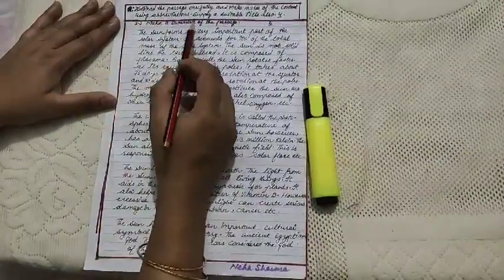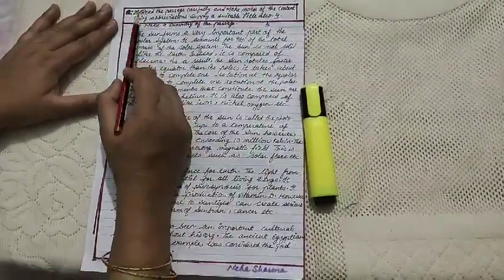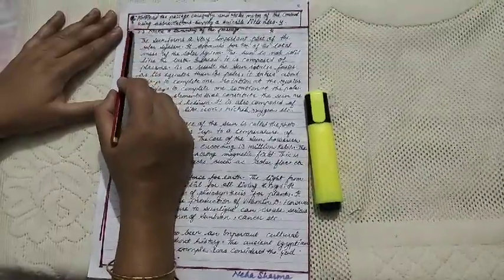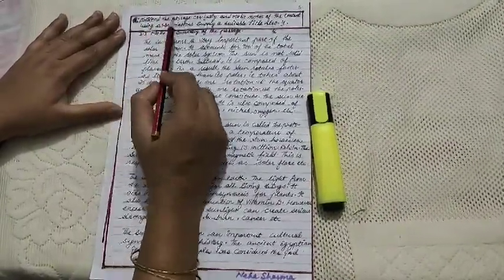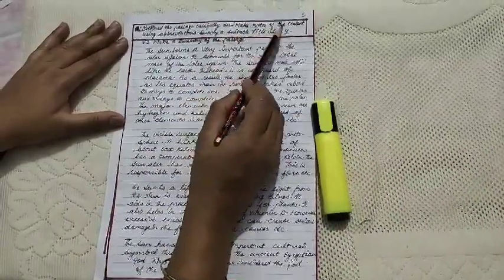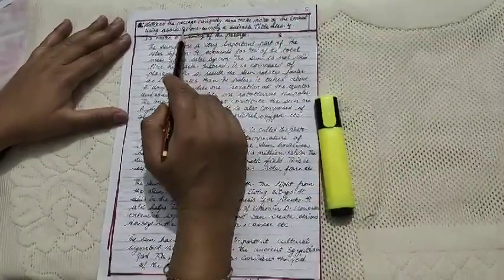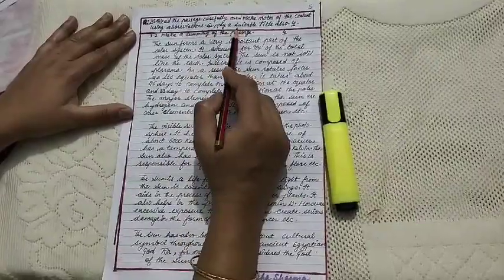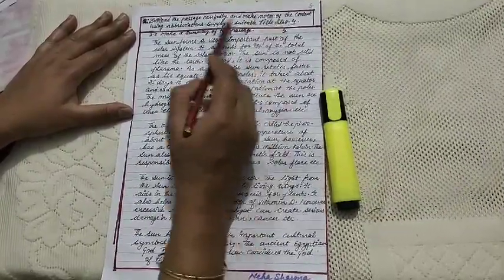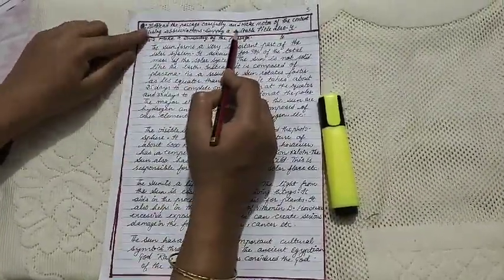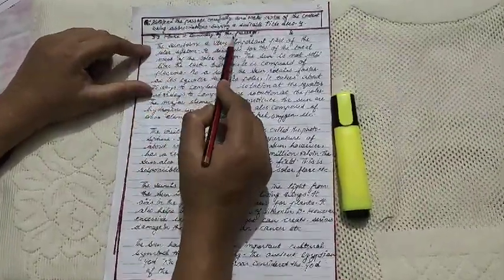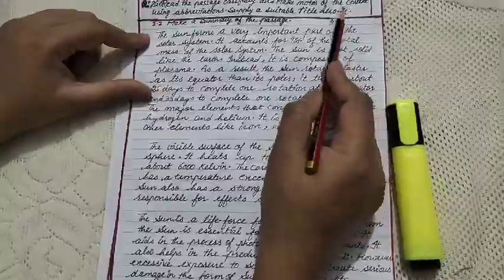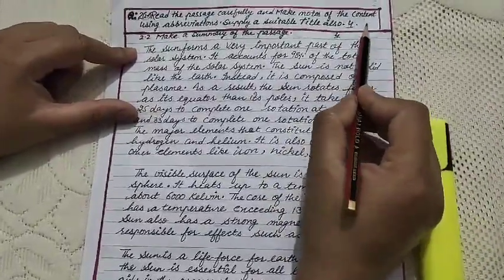Now, let us start today's main work. The question which you will get in your paper is like that. Question number 2. Read the passage carefully and make notes of the content using abbreviations. Supply a suitable title also. So, this part of the question will be 2.1, and 2.2 is make a summary of the passage. This is of 4, this is of 4, total it is of 8 marks.